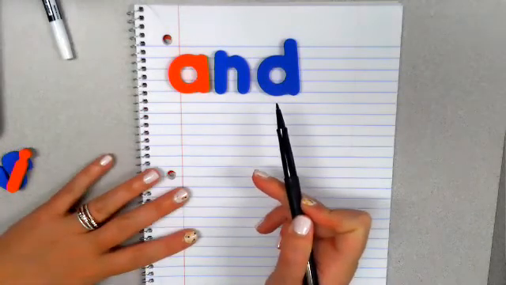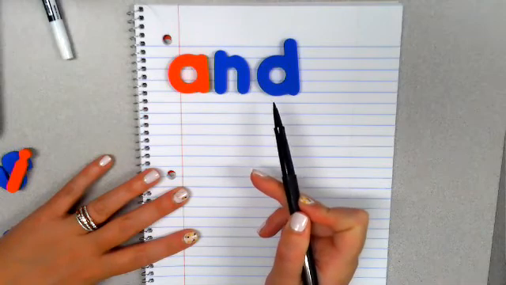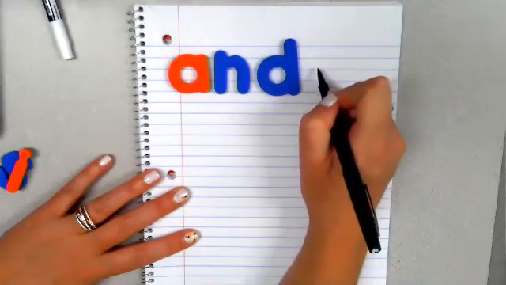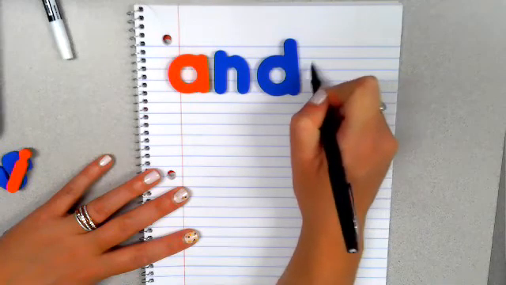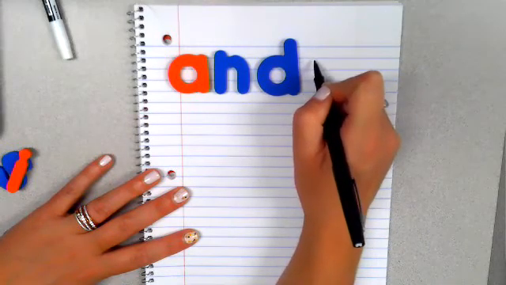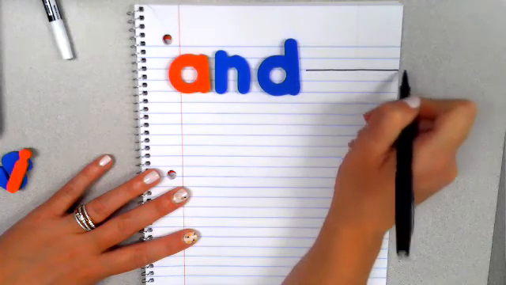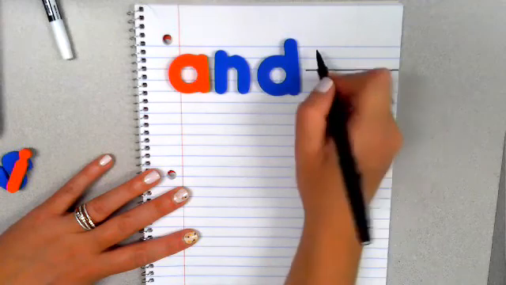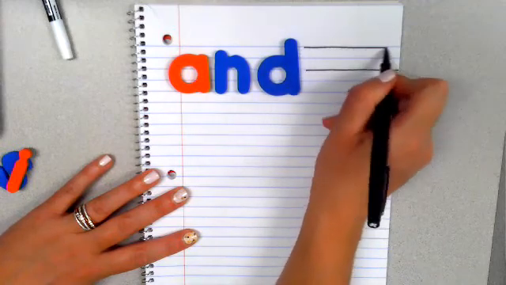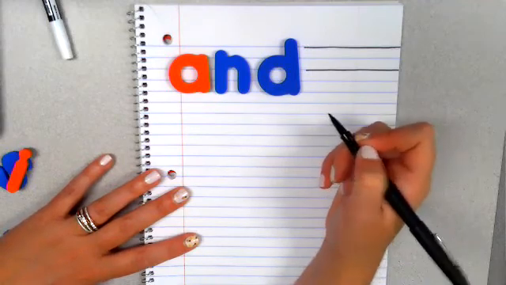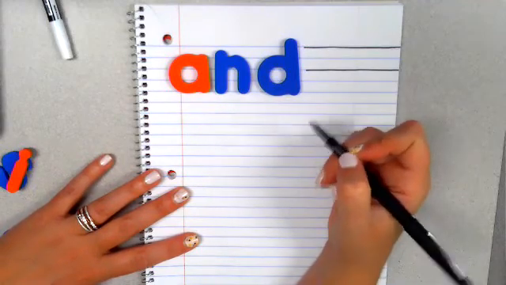Now, I'm going to show you how a first grader writes in a notebook. So you're going to use 2 lines to write these words. You need a hat line, a belt line, and a shoe line. I'm going to draw my shoe line and my hat line. My belt line is blue, so I don't have to do anything there. Now I'm going to write the word and.